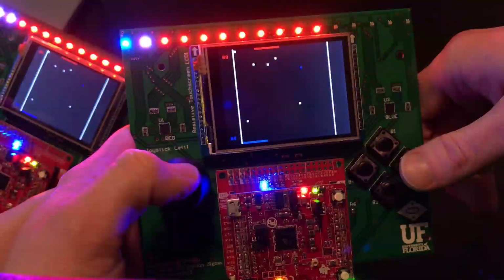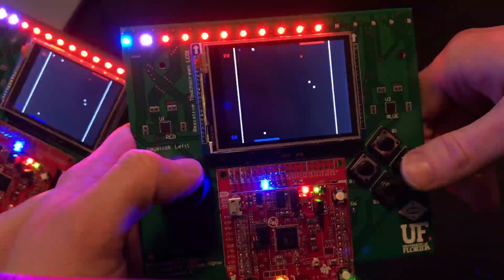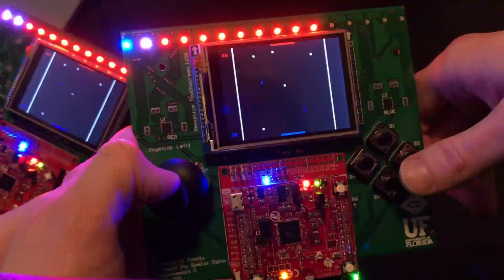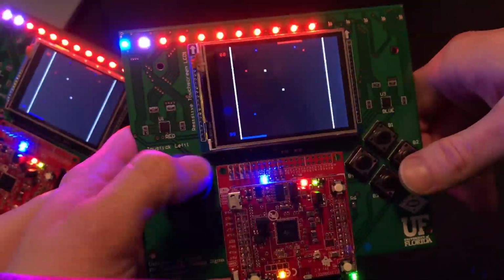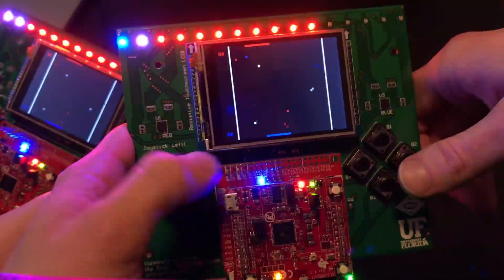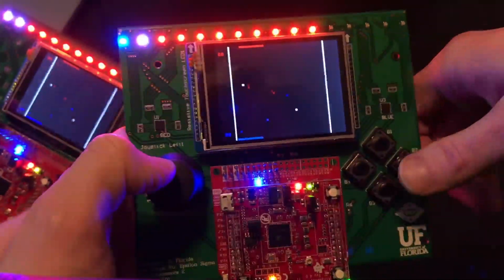So moving on from this, we wanted to show the second application, which would be one of our final projects that we did, which was a Galaga-like game. So we're going to switch from this to Galaga, and we'll be right back.